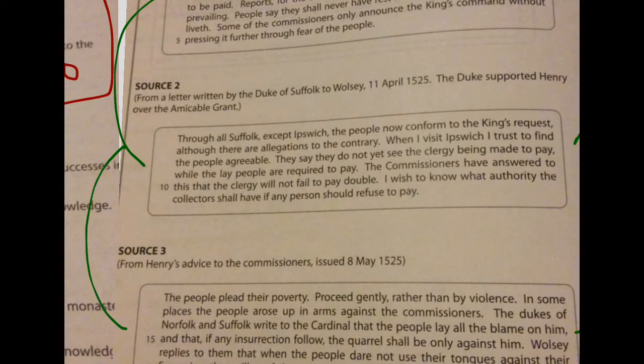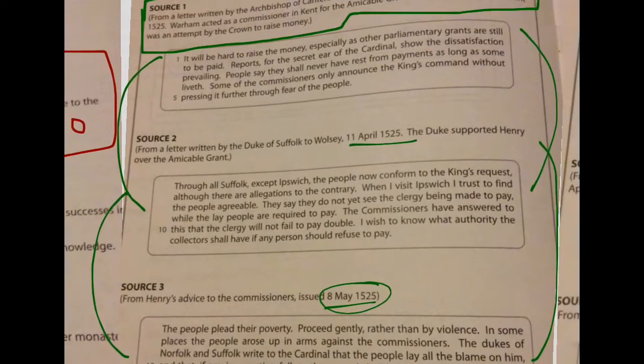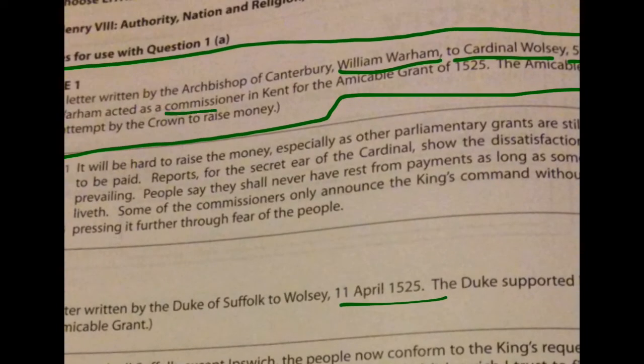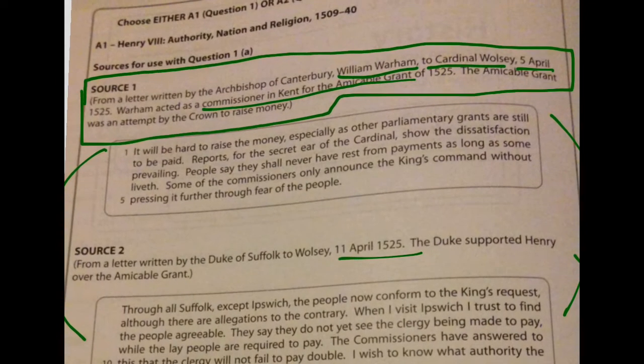I'm thinking, right, what about the other dates? Well, that was the 11th of April. That was the 8th of May. Is this perspective going to be slightly different from the earlier ones? Okay. Warham acted as a commissioner in Kent for the amicable grant. A commissioner in Kent for the amicable grant. So he is responsible for raising the amicable grant.